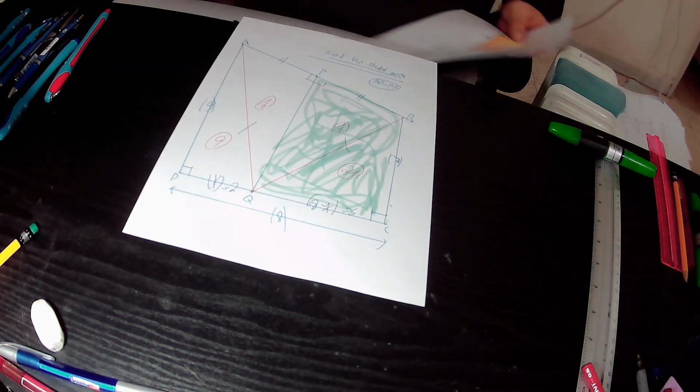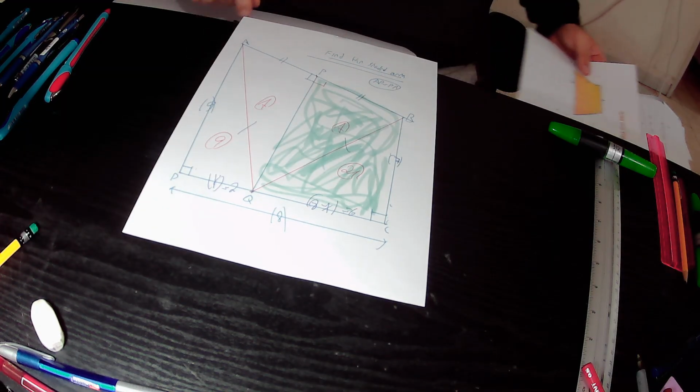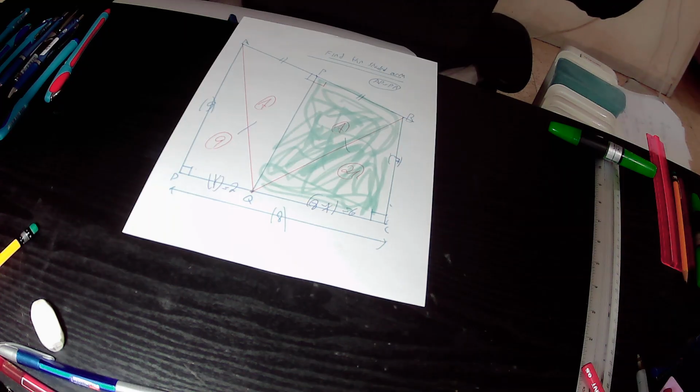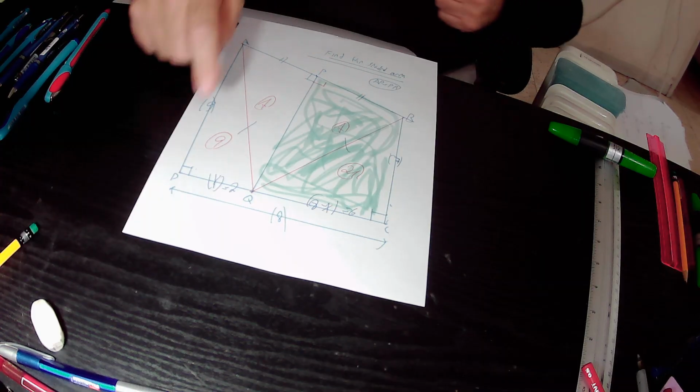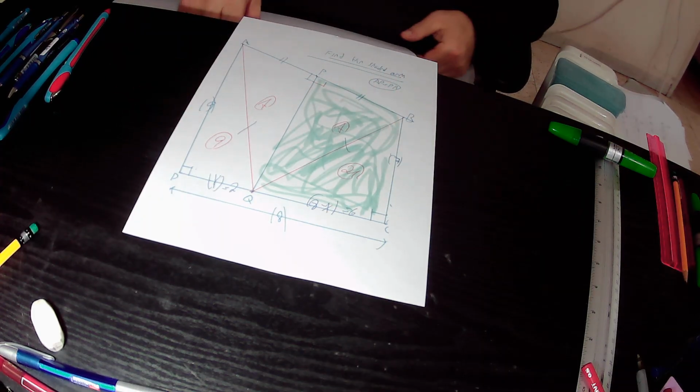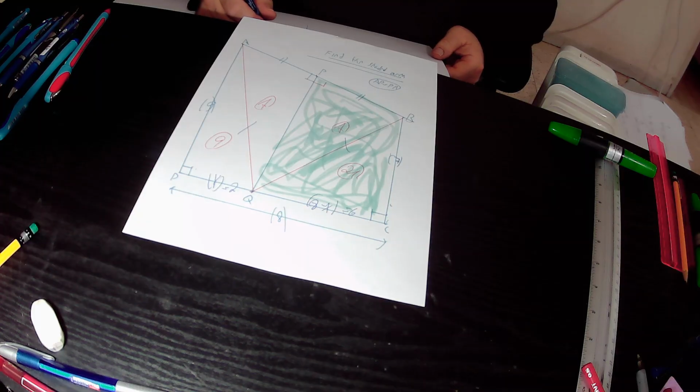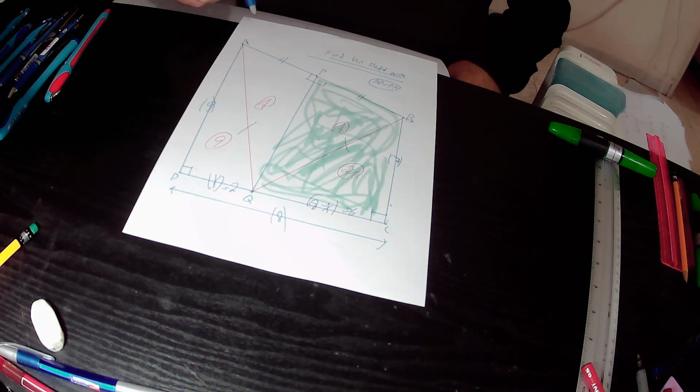So the area of this trapezoid ABCD, according to the formula, must be equal to the sum of its two parallel bases, that is AD plus BC. AD is parallel to BC according to rule 20. So the area of trapezoid ABCD equals the sum of its two parallel bases, AD plus BC, times the height to the base.